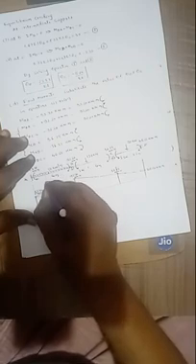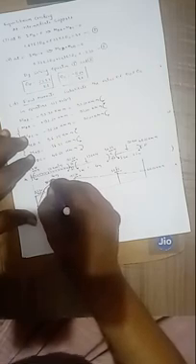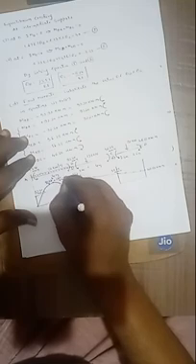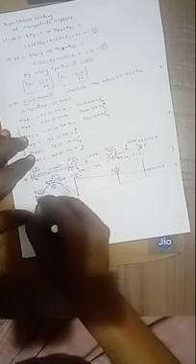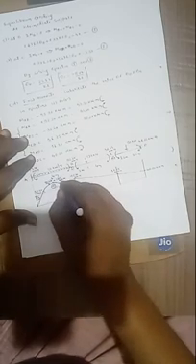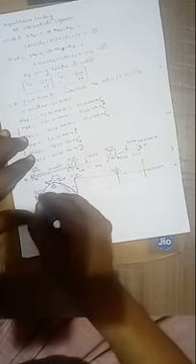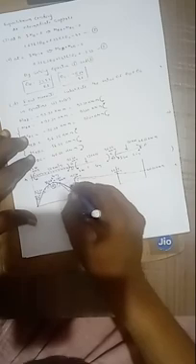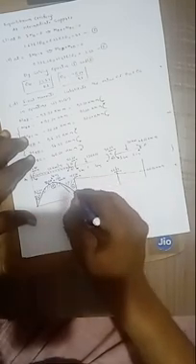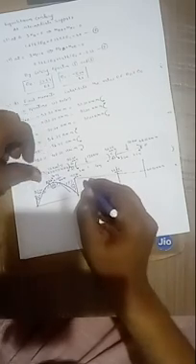Here the maximum ordinate is WL squared by 8, that is 50 into 8 squared by 8, which equals 100 kilonewton meter. This one is positive bending moment, this one is negative bending moment. This portion here is your net bending moment diagram. Only this shaded portion you have to consider. This white portion will cancel, as both positive and negative moments cancel.